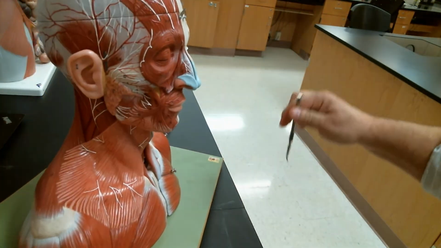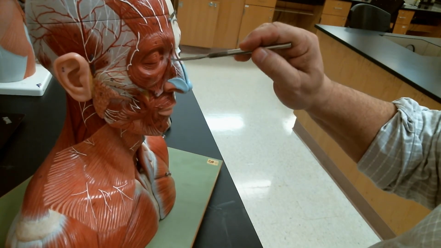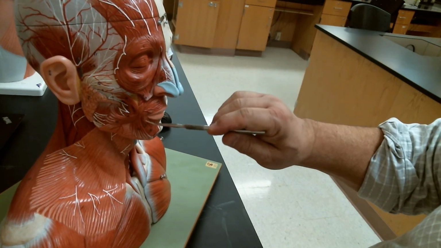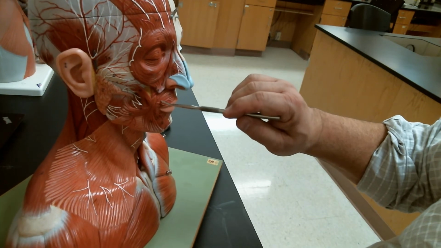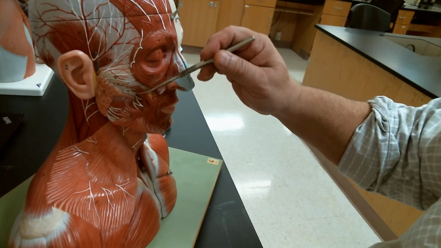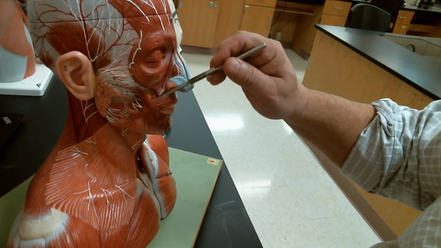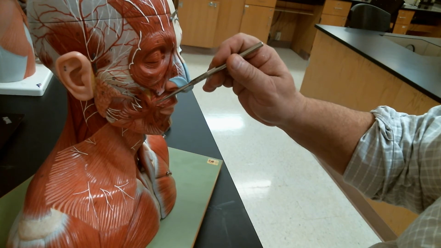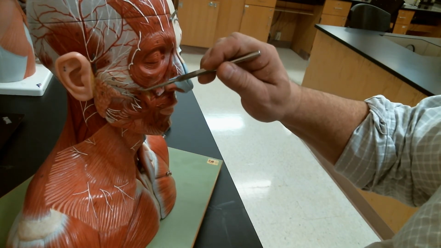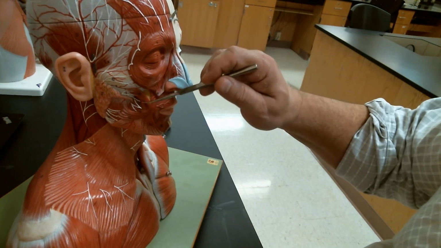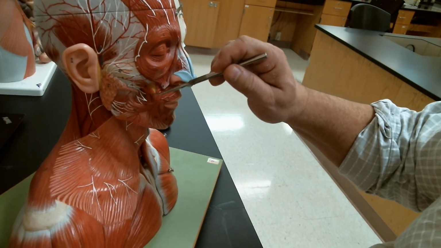And here you could see the circular muscle called the orbicularis oculi. And there's also a circular muscle around the whole mouth called the orbicularis oris. And then right here you have a smiling muscle that has its origin on the zygomatic bone and its insertion down in the labia, the lips, or the orbicularis oris. This is called the zygomaticus. And you have a major and a minor, but you just have to say zygomaticus muscle here.